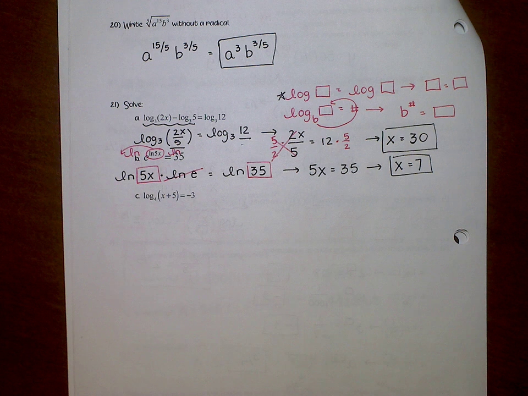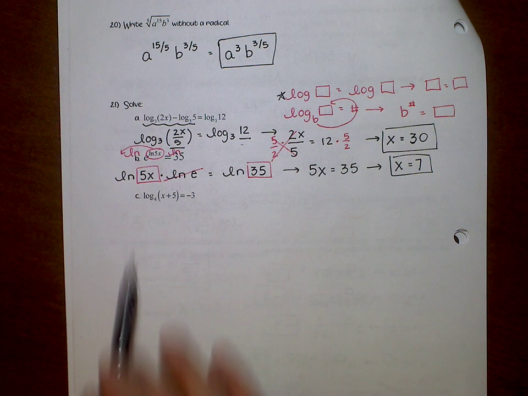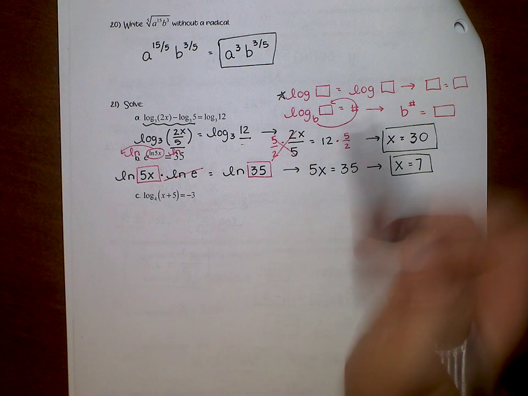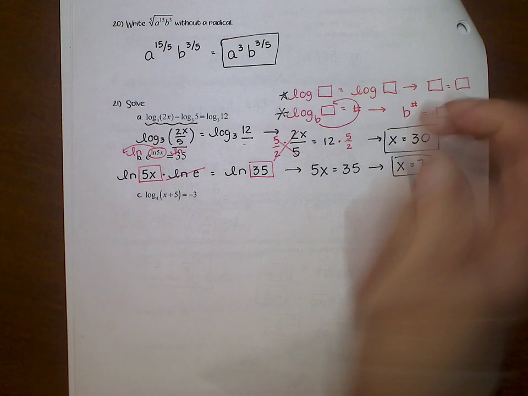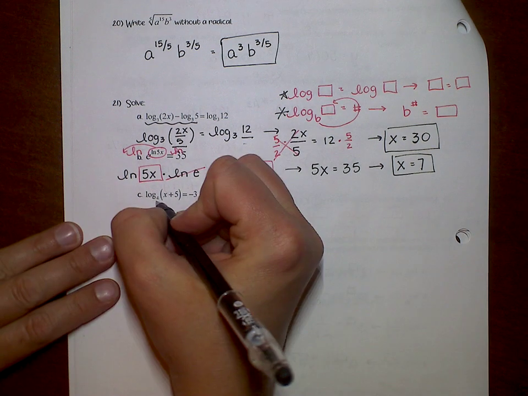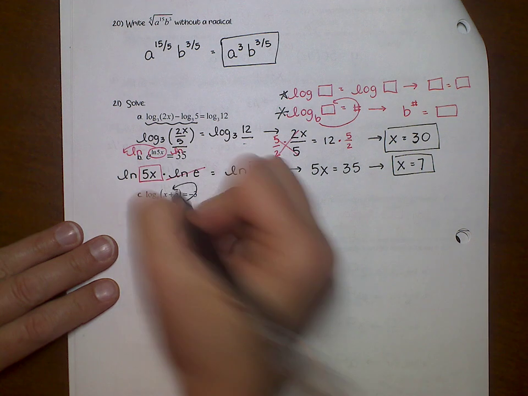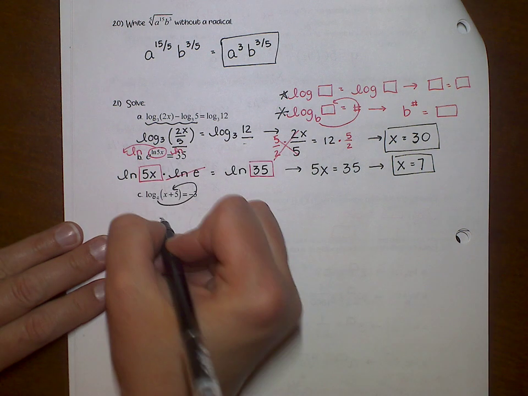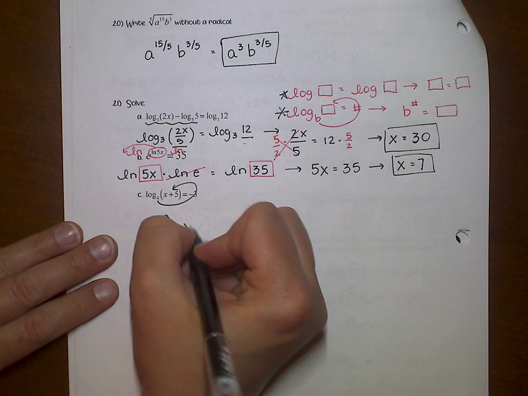And this last one, part C. Now you'll notice on this one, I have a log on one side, but not on the other. So now I'm in this boat. Now I'm in log of something equals a number. And so I'm going to solve this by doing a spin around here. I'm going to go 4 to the power of negative 3 equals x plus 5.